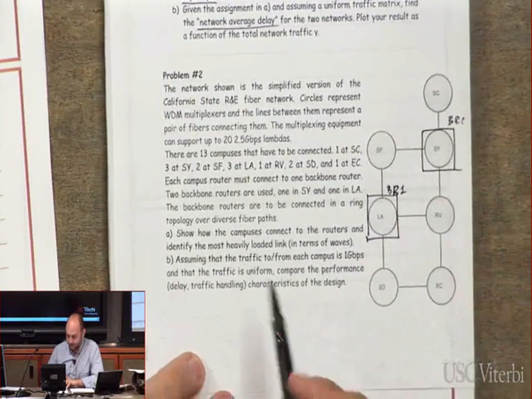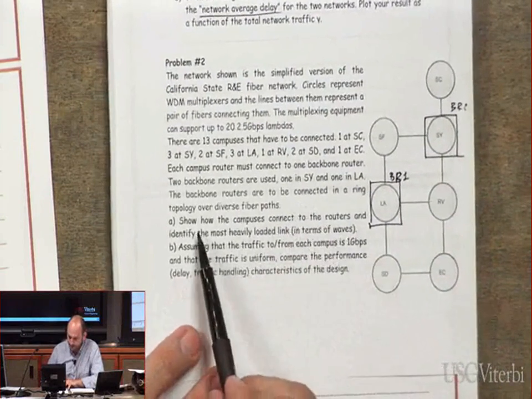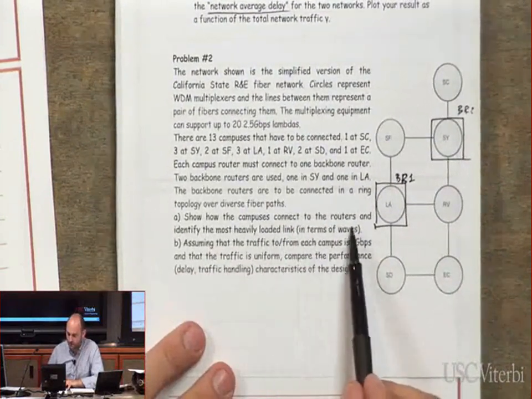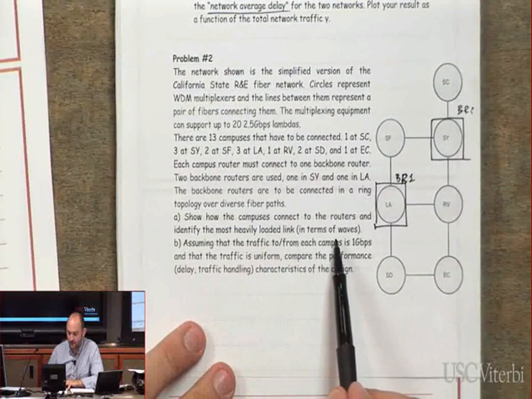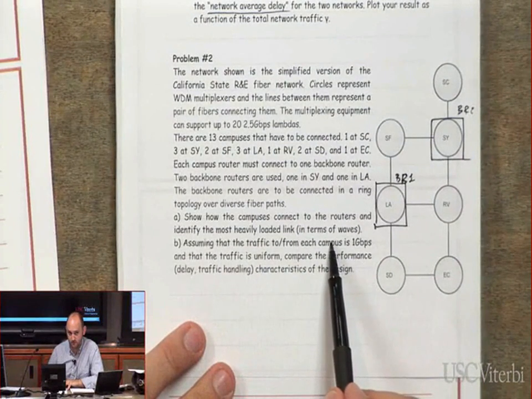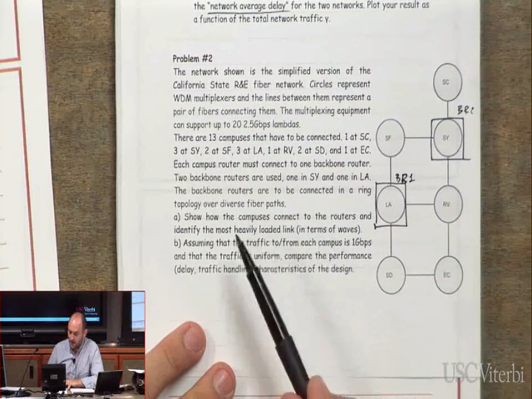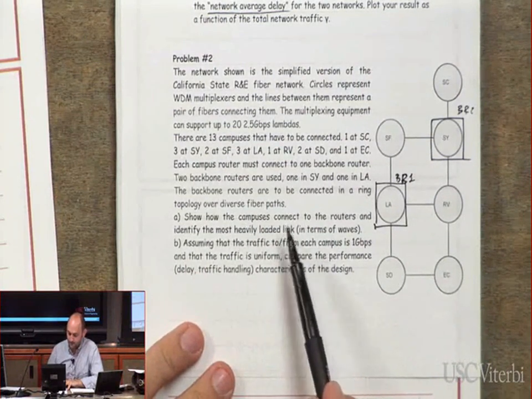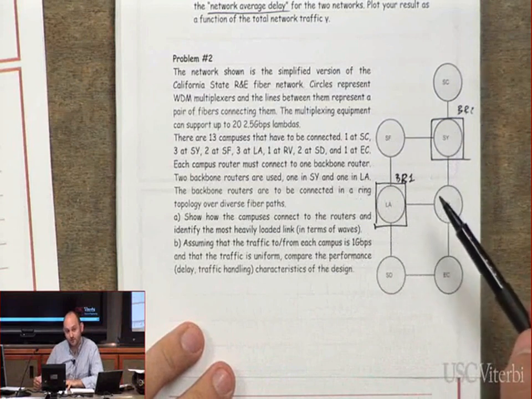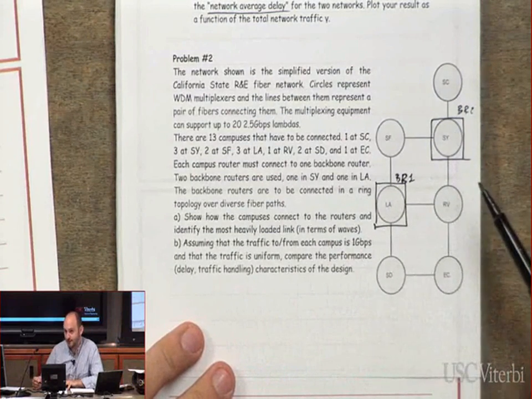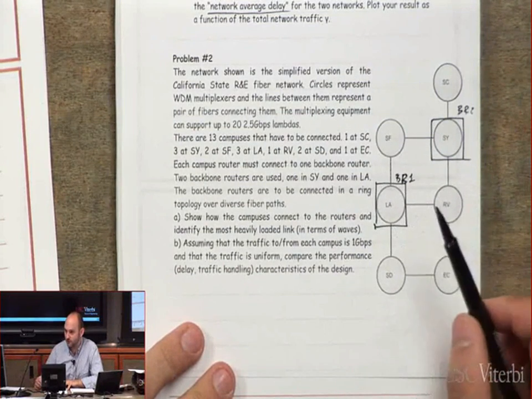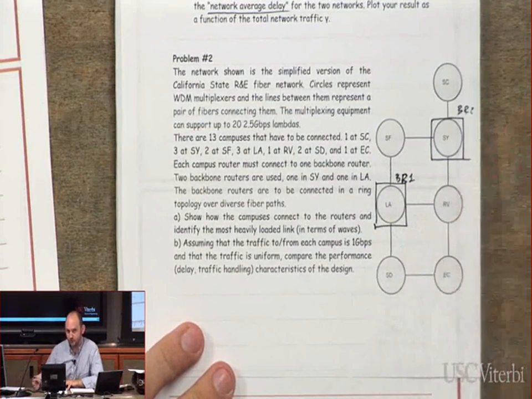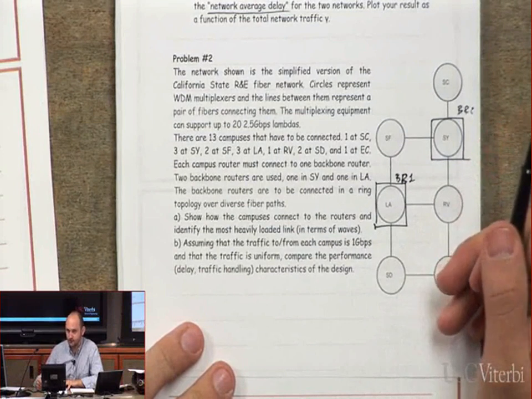Okay? So how the campuses connect to the routers, and identify the most heavily loaded link in terms of waves. All right? We want to connect those campuses to the backbone routers and analyze what link is the most heavily loaded because of this logical topology that we want to support over this physical.